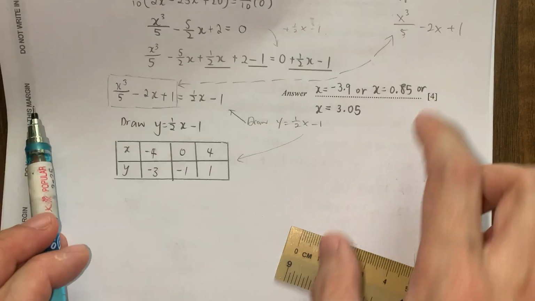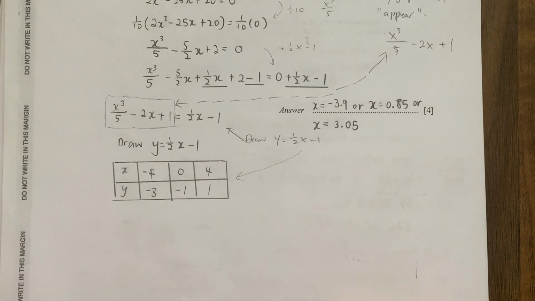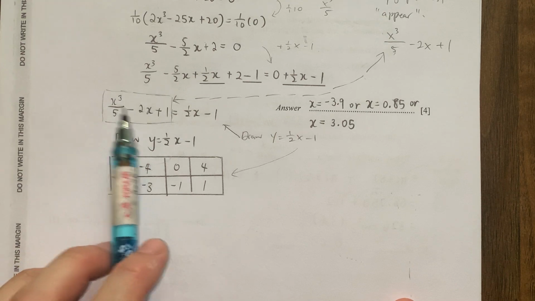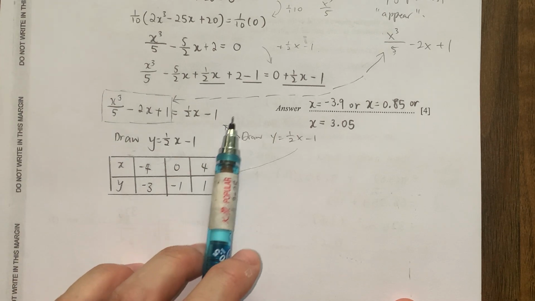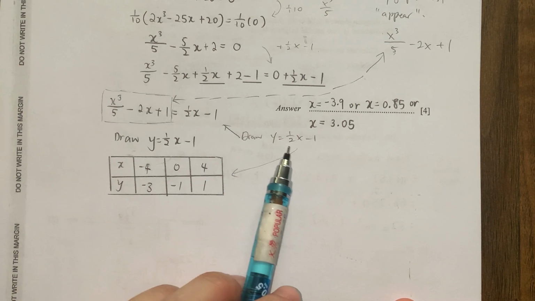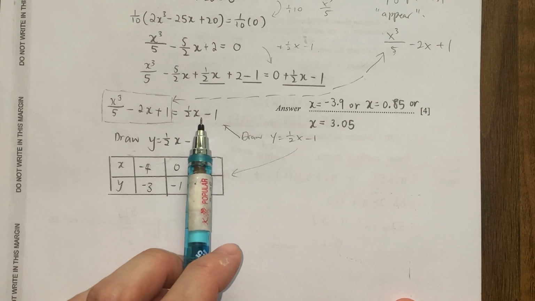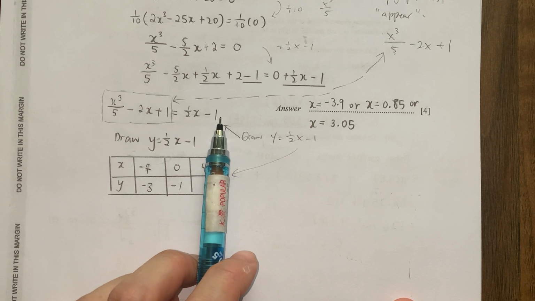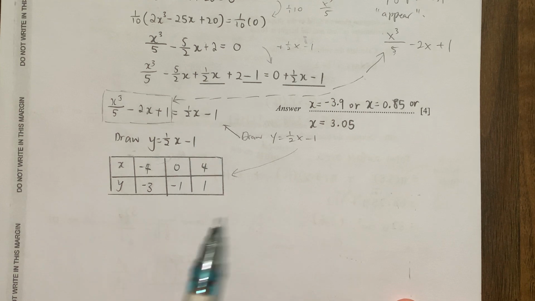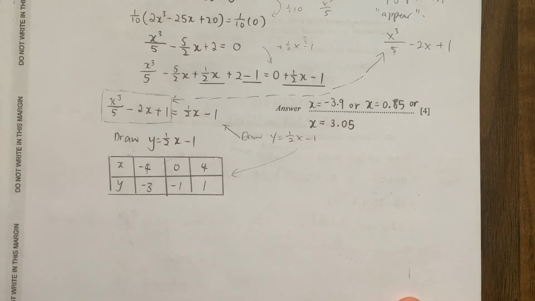So at this point, our equation looks like this. So to solve this equation, I need to draw my graph, which I've drawn already, and I need to draw this line. Y equals this one, half x minus 1. So to get here, you are already quite good already. Then the question is how to draw. Don't need to ask me how to draw.